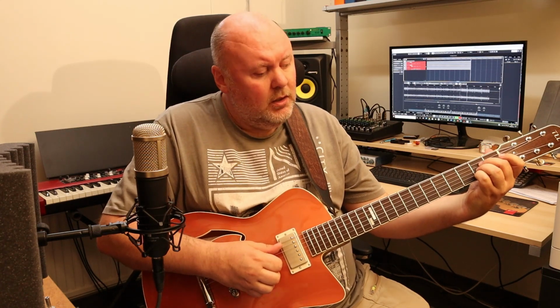The next one is derived from the open A chord. The first inversion I showed you has third, fifth, and root. But here, it's root, third, fifth.